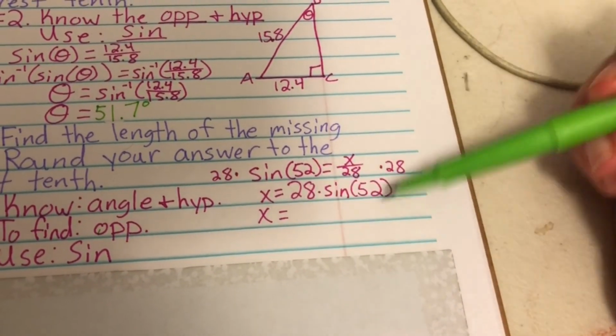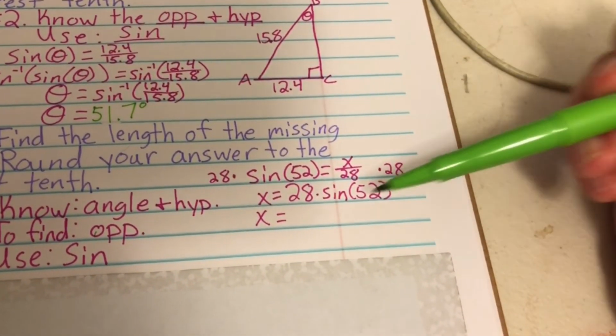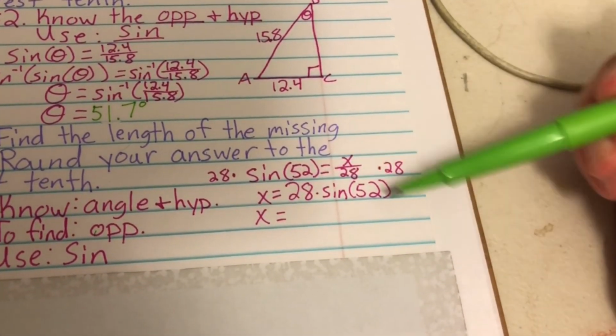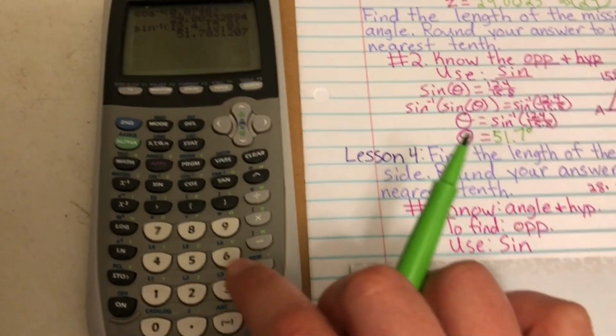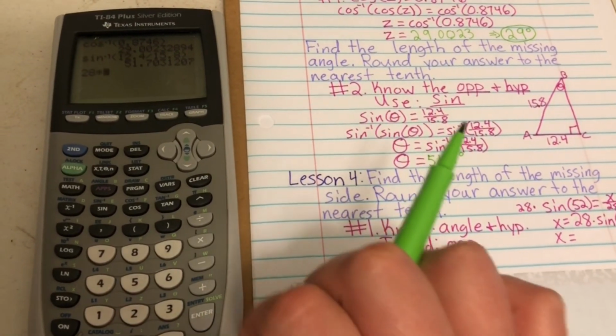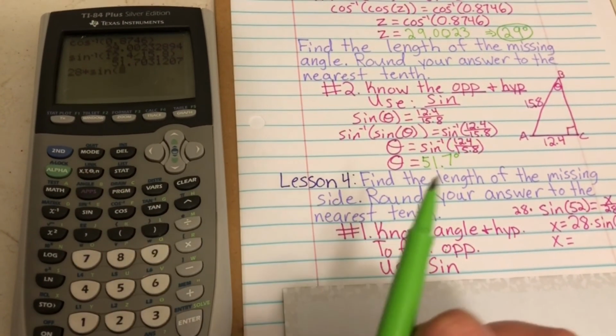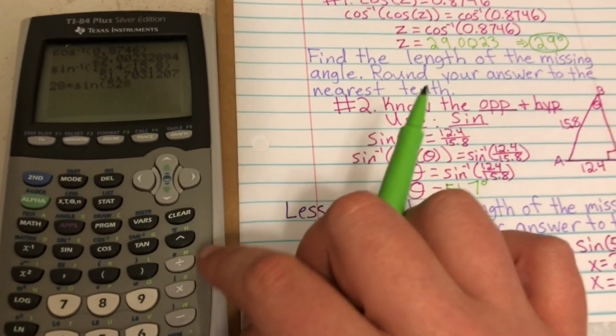This time there is no inverse sine or inverse cosine or inverse tangent. So it's just putting what you see into the calculator. So I'm going to go to my calculator. I'm going to type in 28 times sine, and I'm taking the sine of 52.